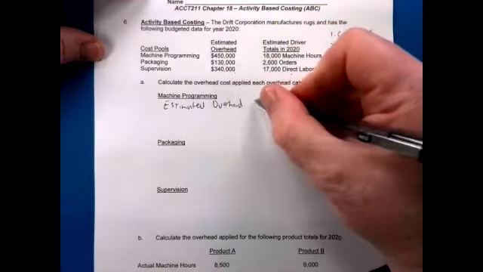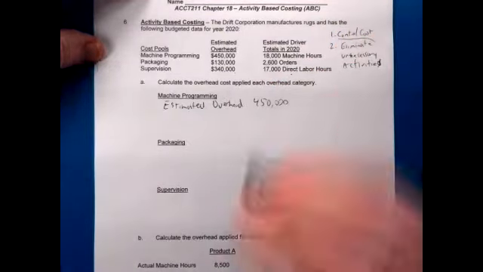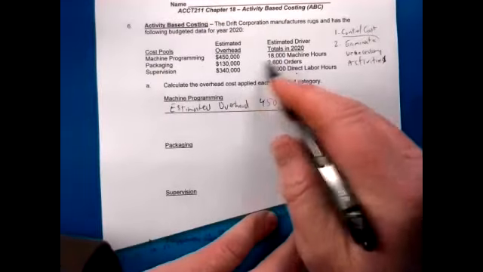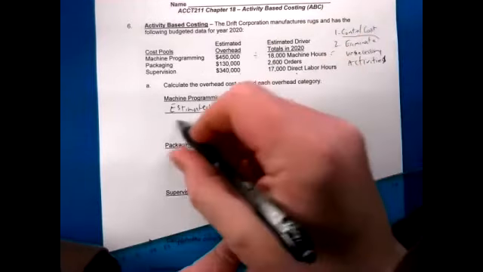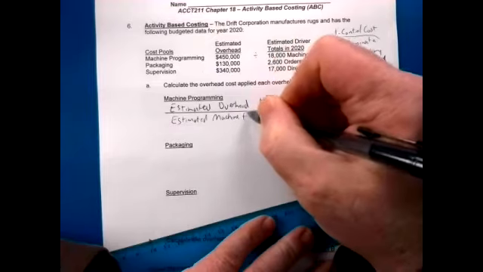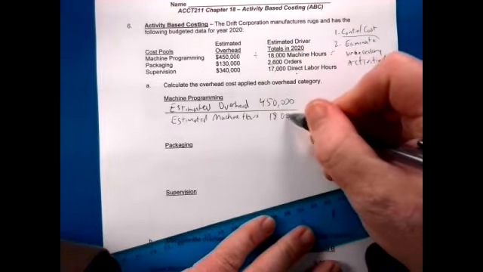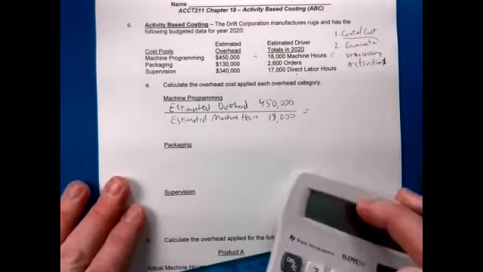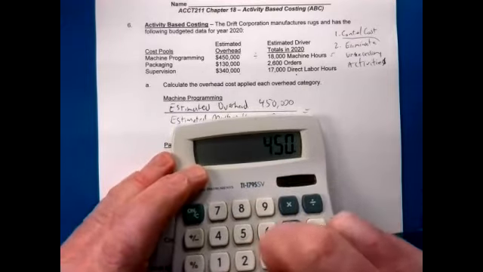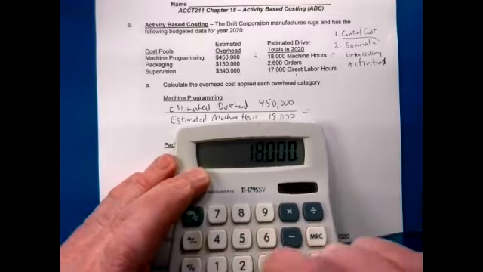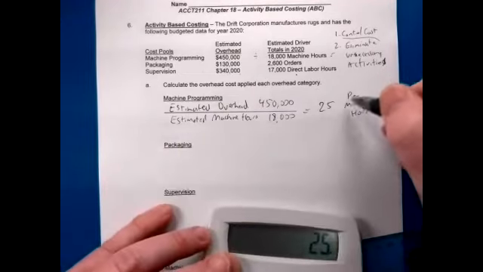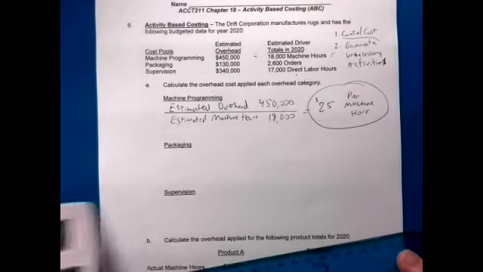So for the first one, take the estimated overhead and divide by the machine hours. So we're going to charge $25 for every machine hour.